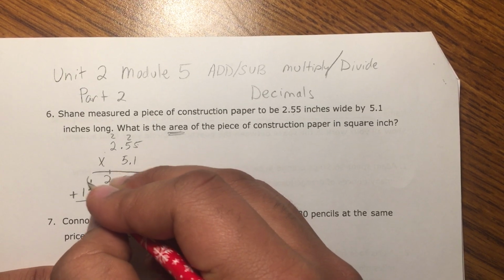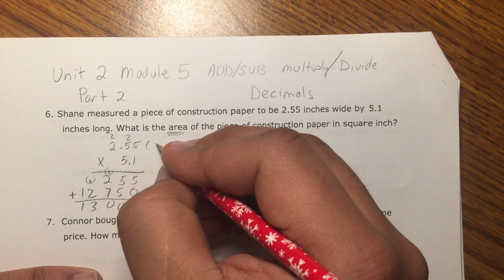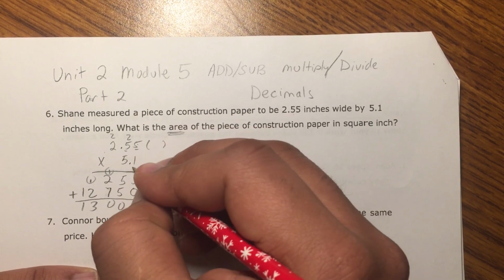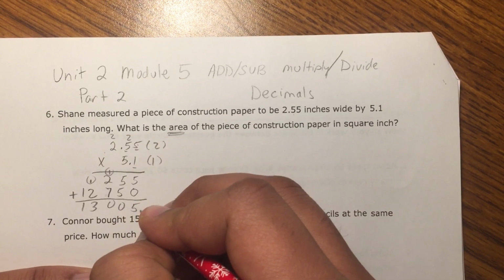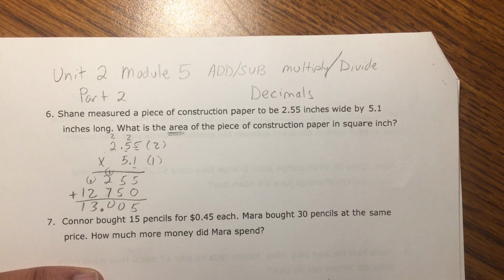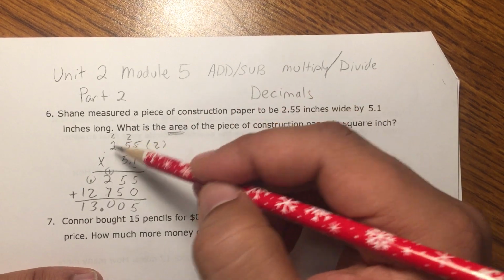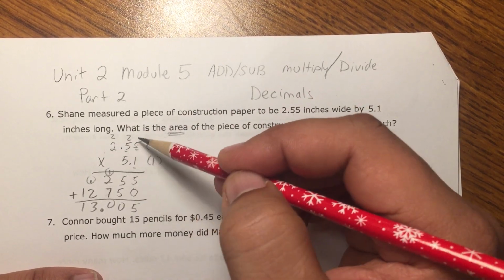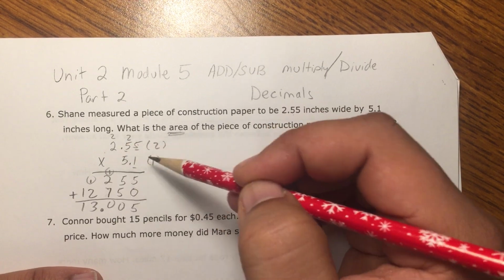And don't forget to count back the amount of places behind the decimal. 2 here, 1 here. 2 plus 1 is 3. Once, twice, 3 times. So we have 13 5/1000ths. So does that make sense? Well, let's estimate. Let's say 2 55/100ths rounds up to about 3. 3 times 5 would be about 15.